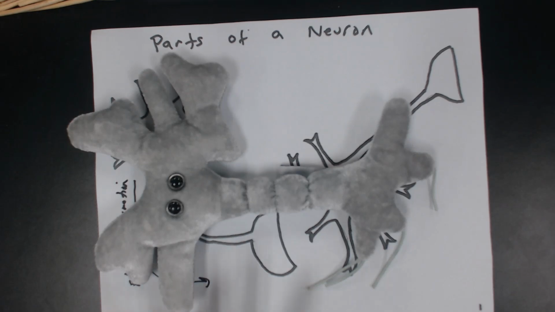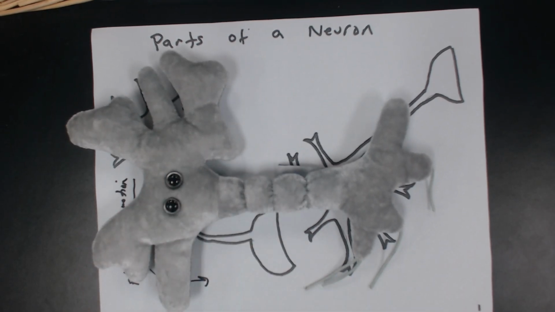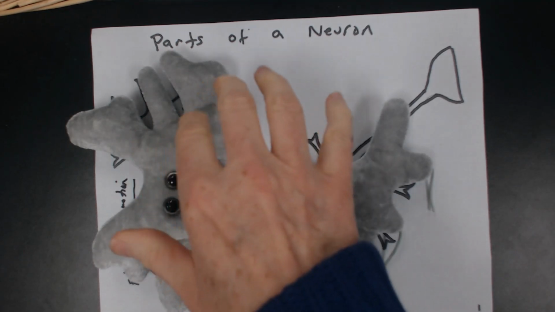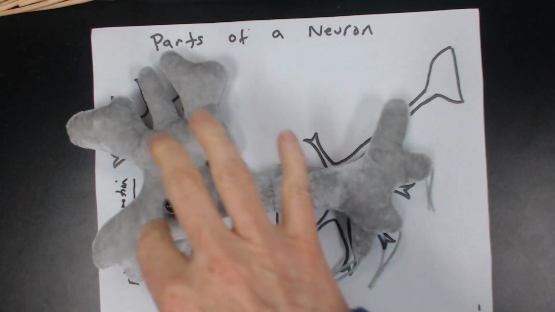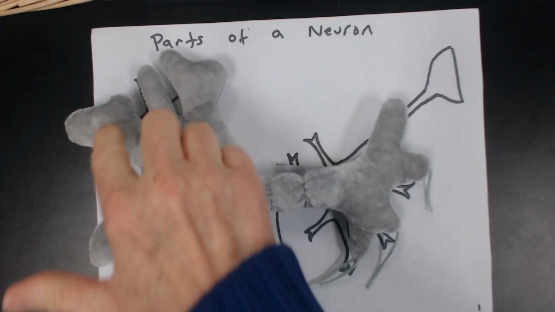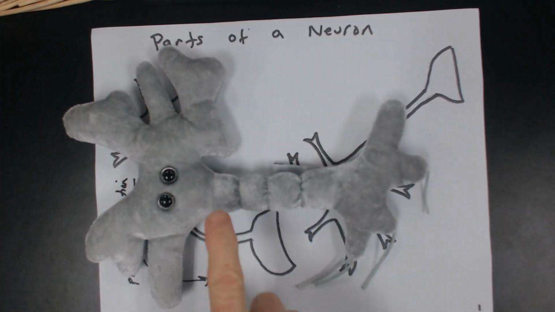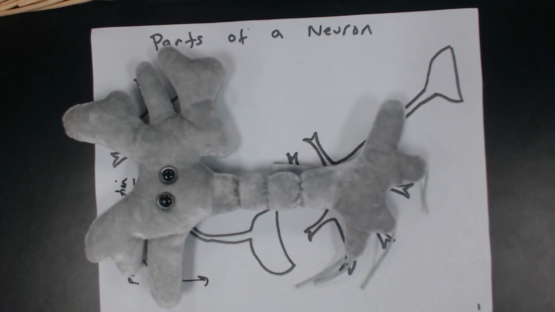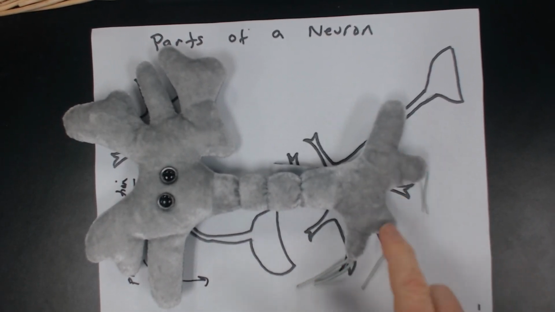In general, the neuron itself has a couple of basic parts. My stuffy is a standard multipolar neuron. It has this cell body, or soma. That's where his eyes are. And then he's got dendrites on the outside. He's got an axon, and then this is going to be the axon terminal, the synaptic terminal down here.